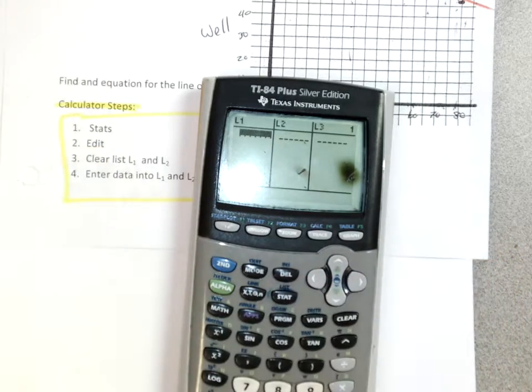Okay, so we're going to hit stat, edit, and then go to your list 1, list 2. List 2's gone, I can put it back in here. So into your calculate, you just have to list list 1, list 3, right? Does that make sense?